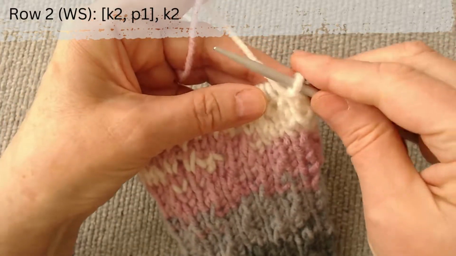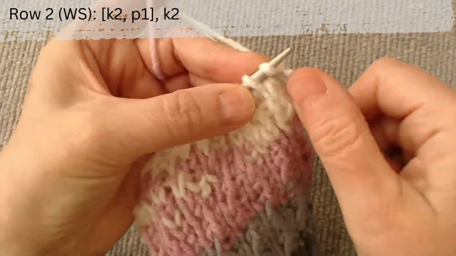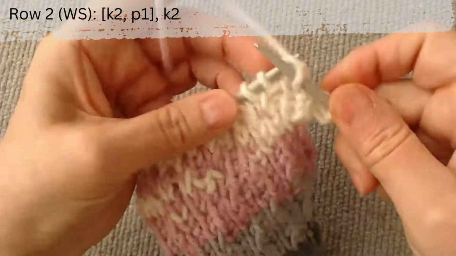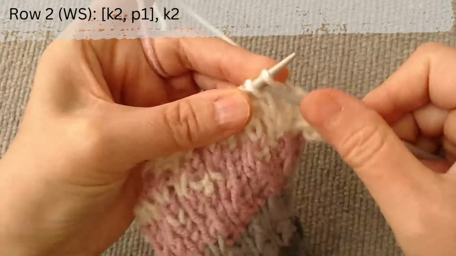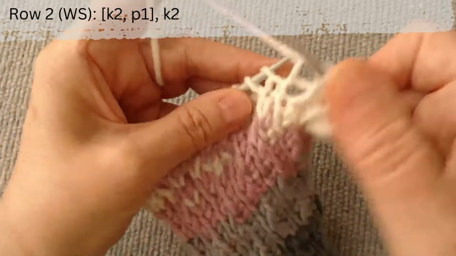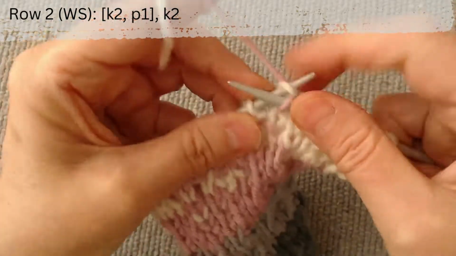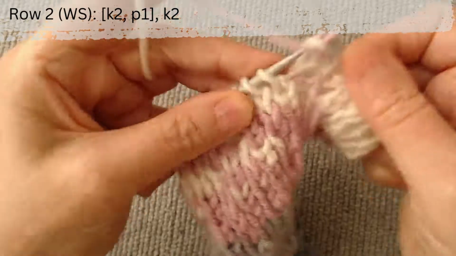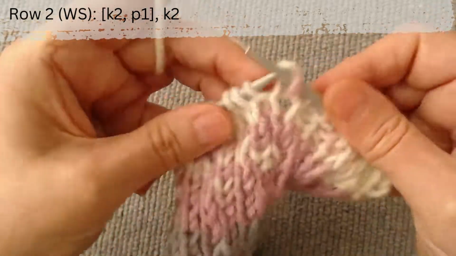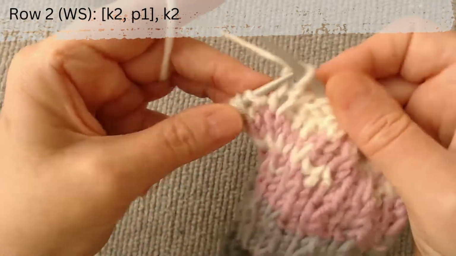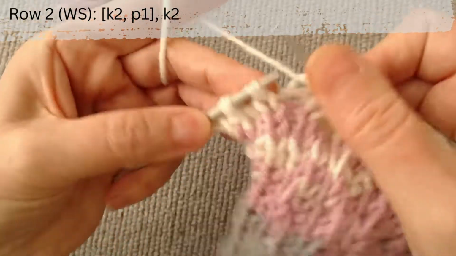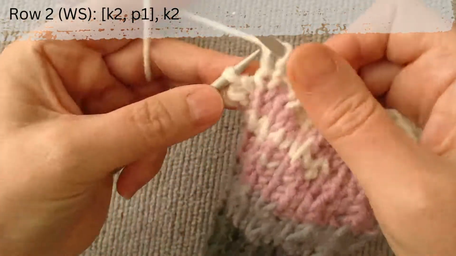Row 2 is on the wrong side. After the edge loop, the repeat pattern is knit 2, purl 1. Again, knit 2, purl 1. Knit the last 2 stitches outside the repeating scheme.